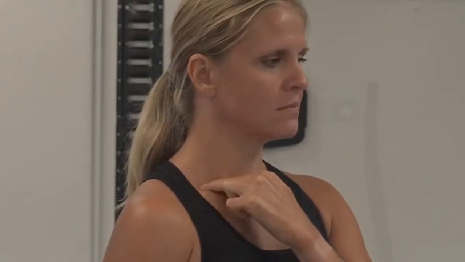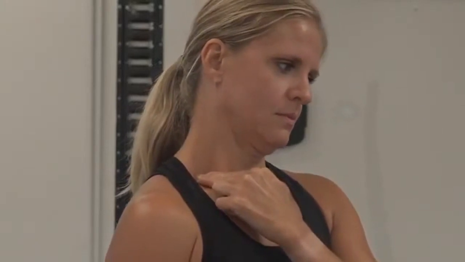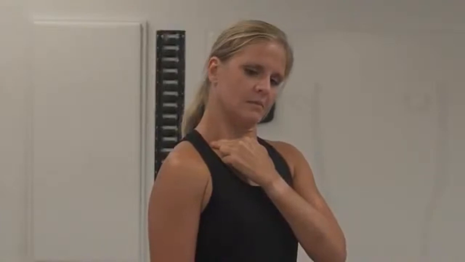Using your index finger and middle finger, define where the collarbone and sternocleidomastoid are located. The scalenes can be found by extending the neck and laterally tipping it to the opposite side. You'll feel the muscles stretch under your fingers. Explore the area, defining the front, middle, and back segments.